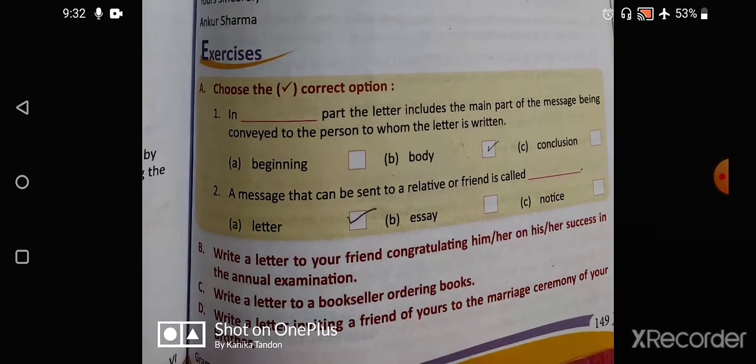Same as the last. Write a letter inviting a friend of yours to the marriage ceremony of your brother, I guess. Yes, brother. So this is also an informal letter. You can write it by yourself. And there is one more thing.